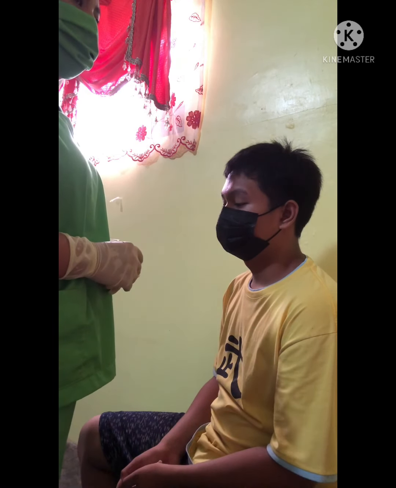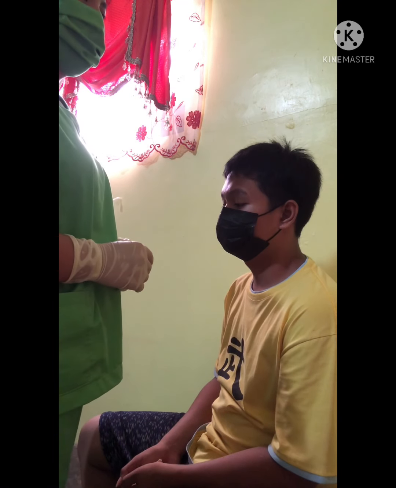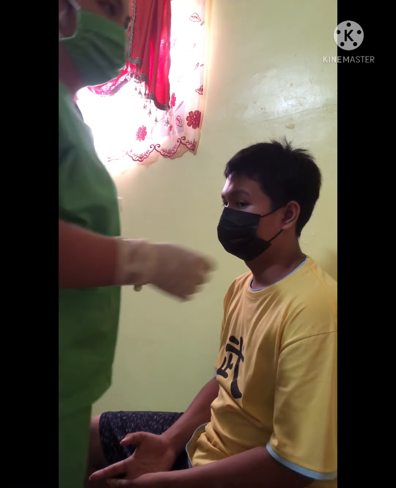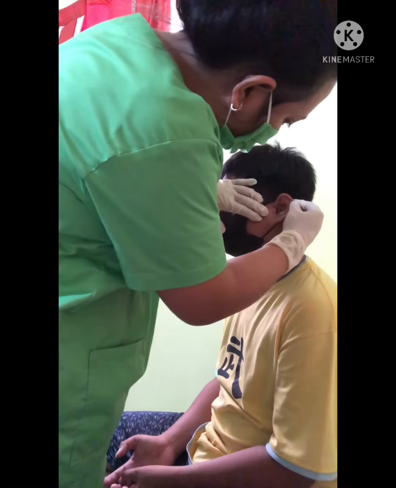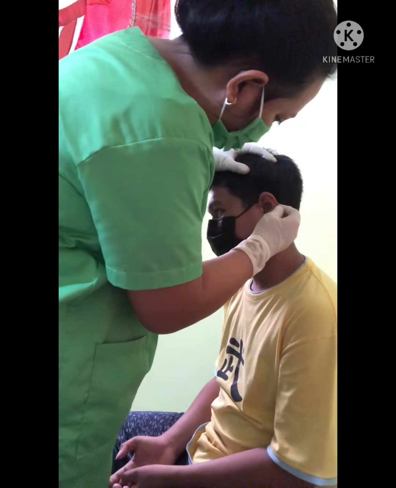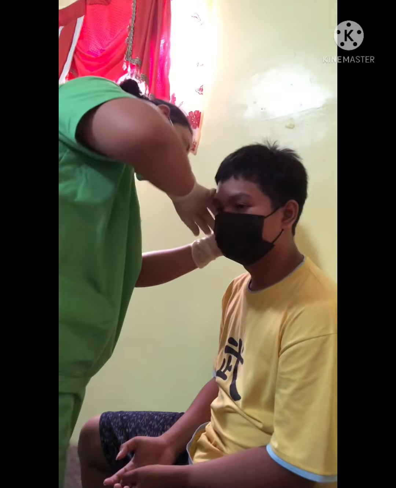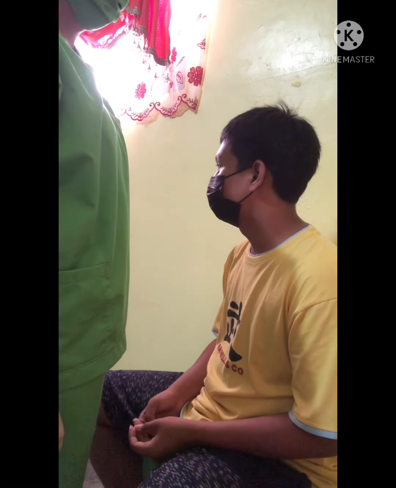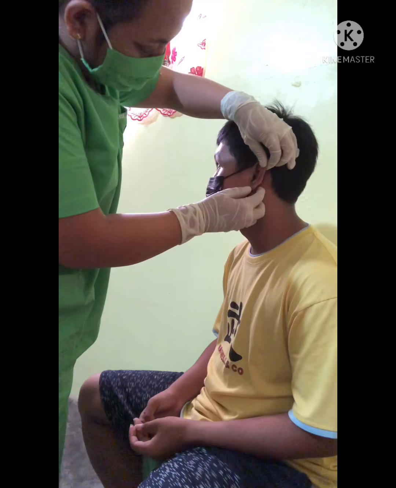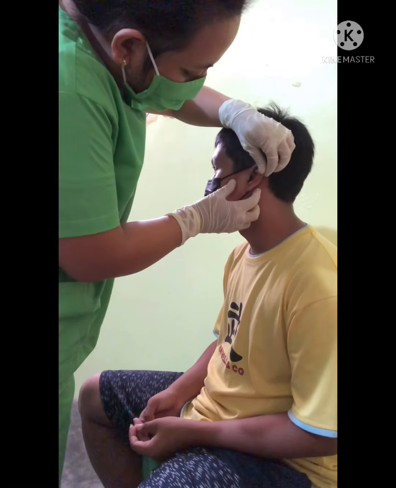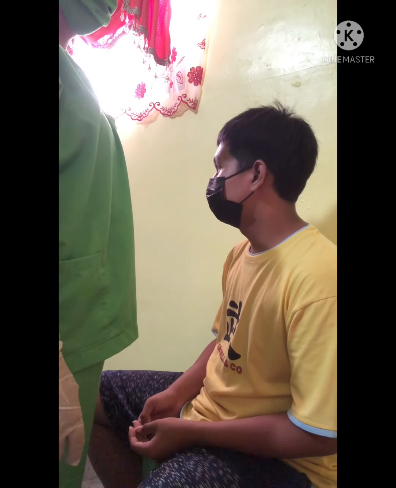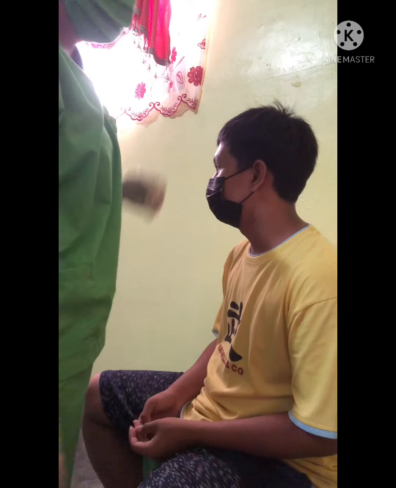Inspect the auditory meatus or ear canals for color, presence of cerumen, discharges, and foreign bodies. For adults, pull the pinna upward and backward to straighten the canal. For children, pull the pinna downward and backward to straighten the canal.